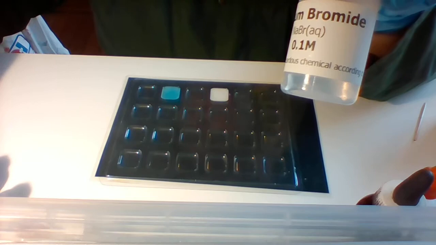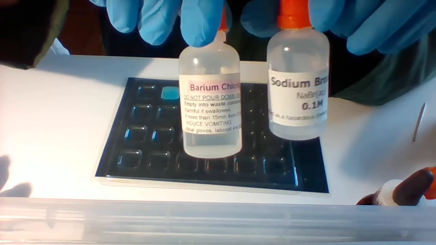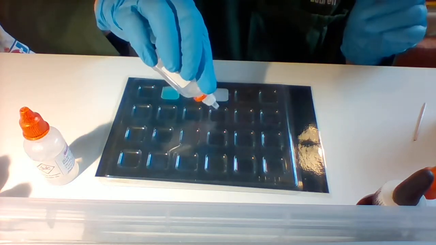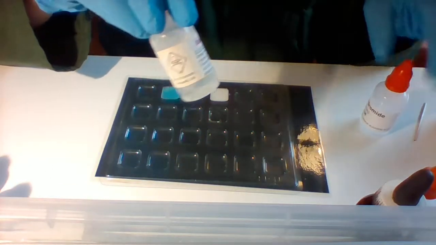Okay. Now I'm going to do sodium bromide and, I don't know, barium chloride. Barium chloride, sodium bromide. Clear. They're both clear, colorless solutions.